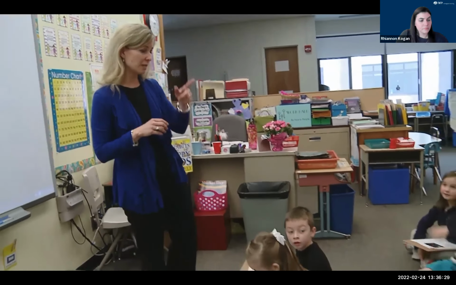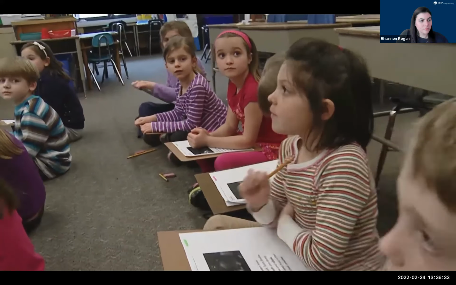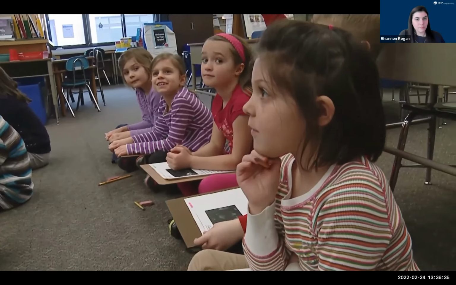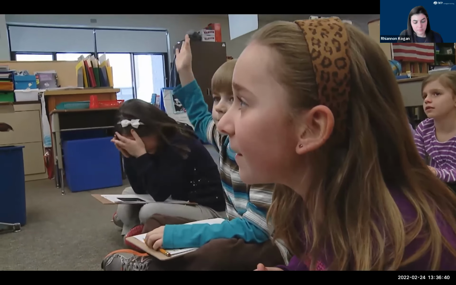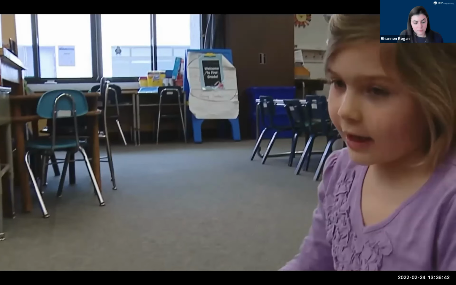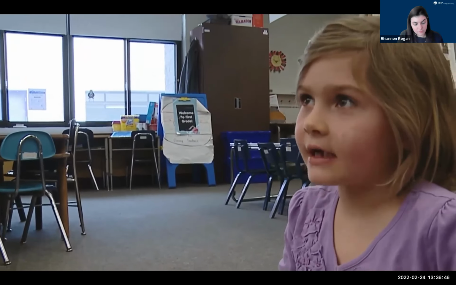Would we say that this is a fiction piece or a nonfiction piece? Gabrielle, what do you think? Nonfiction. What clues are there in that text that would let you know that it's a nonfiction article? There's real things about hamsters. So when you say real things, what do you mean by that? Like real facts.